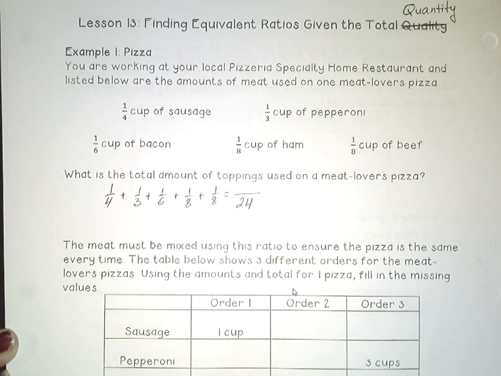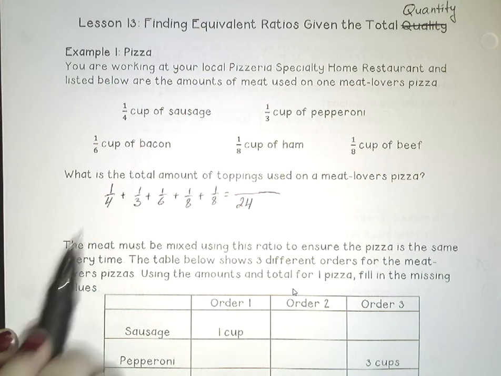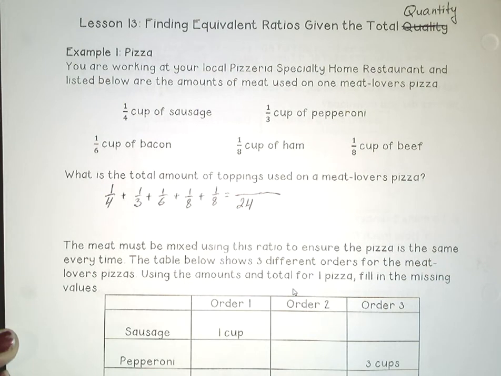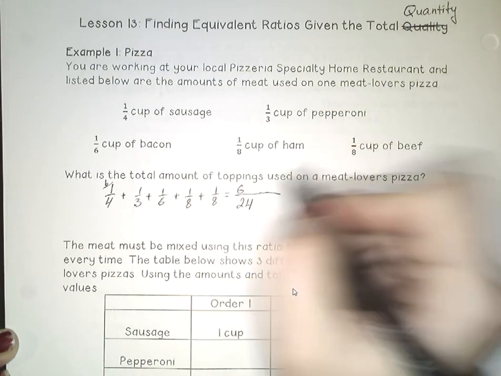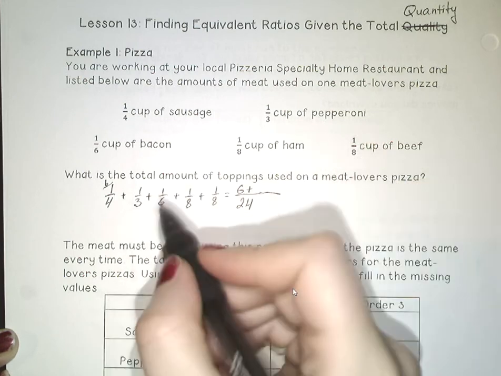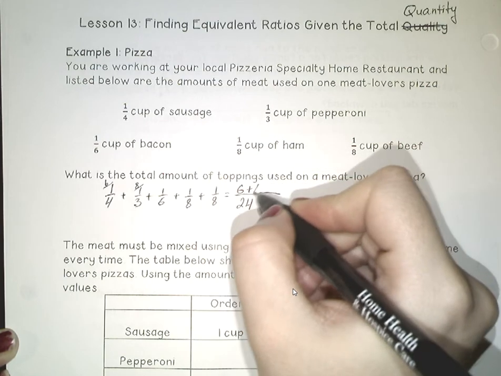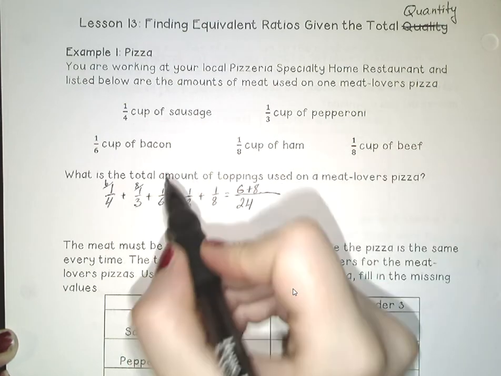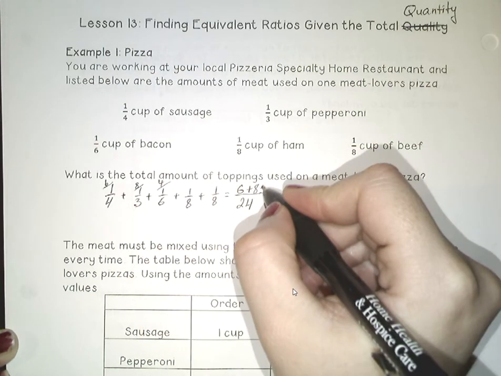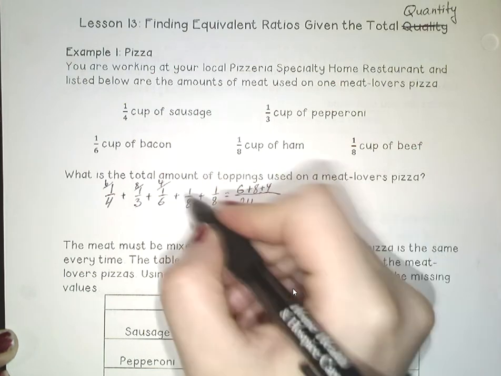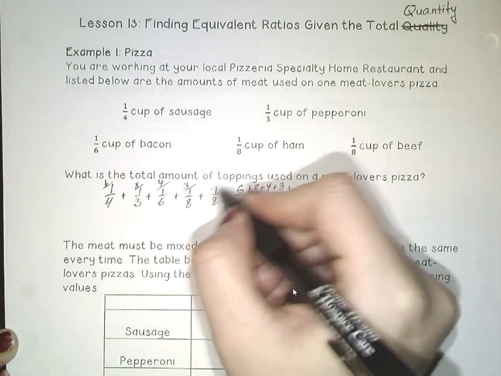So now let's see. We need to change all of the numerators based on the new denominator. 4 goes into 24 6 times, so we are going to multiply 1 by 6, and that is a 6. Then we have 3, it goes into 24 8 times, and so we'll add 8. And then we have 6 goes into 24 4 times, and we are adding 4. 8 goes into 24 3 times, we are adding 3, and another 3.